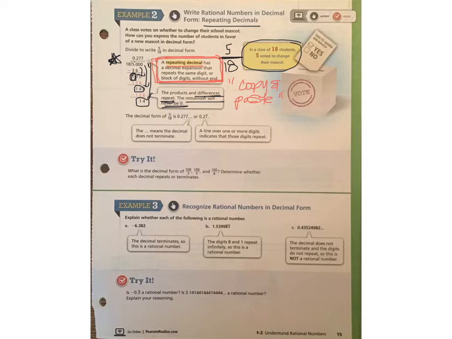Okay, so in the decimal form, 5/18 is 0.277, and then you've got those little ellipses. That's that 3-dot sequence there, and that means it does not terminate. So this set of 3 dots means, and so on.